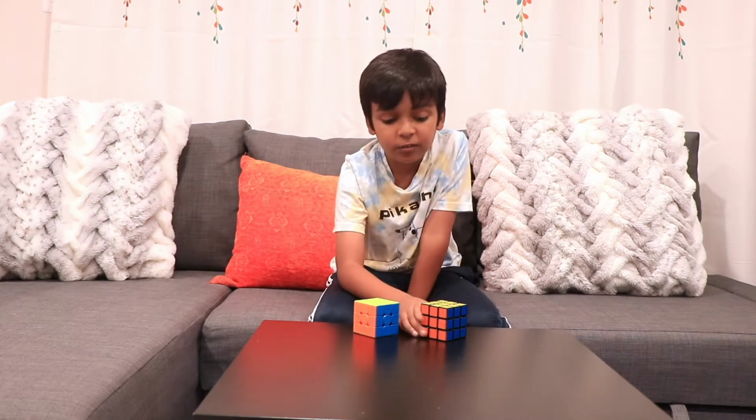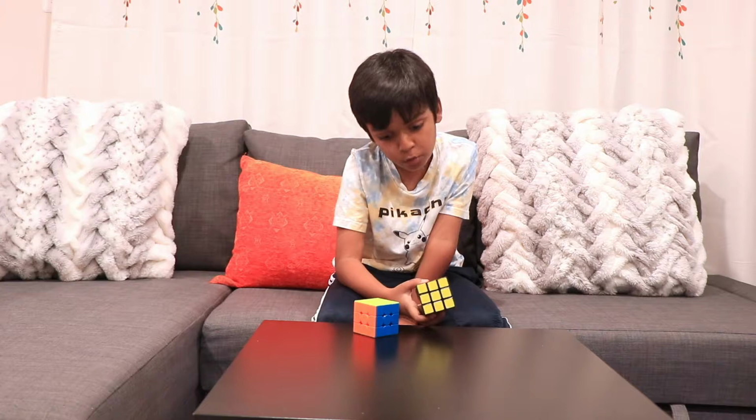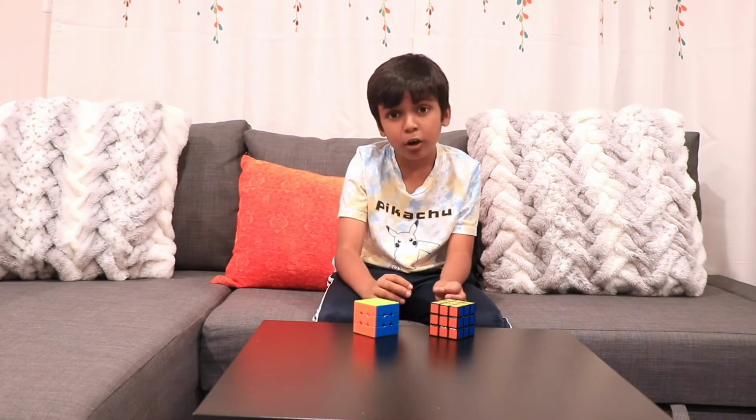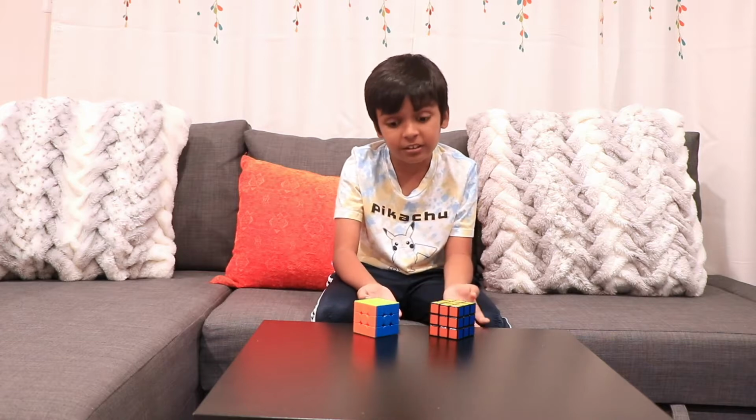So recently, I've learned how to solve this. It's a Rubik's Cube. And if you don't know the algorithm to a Rubik's Cube, it's very hard. But when you do, it's easy.